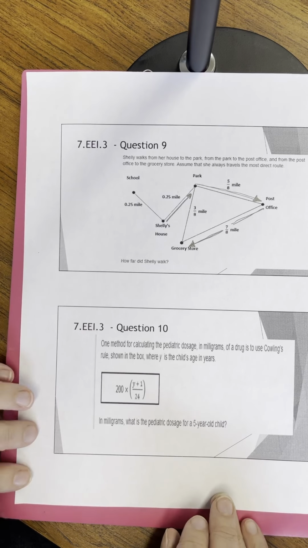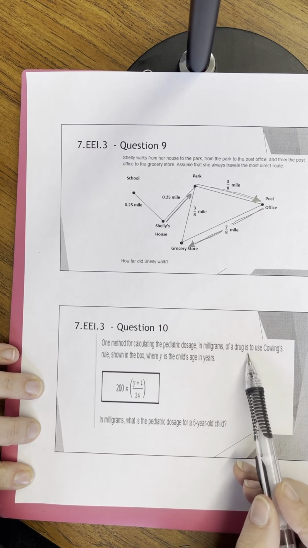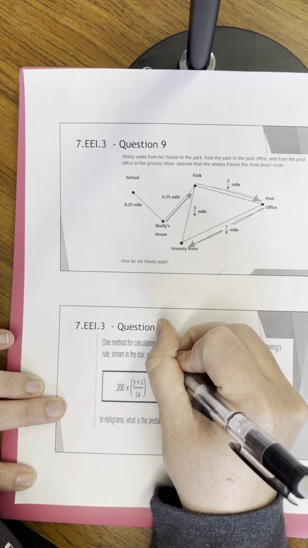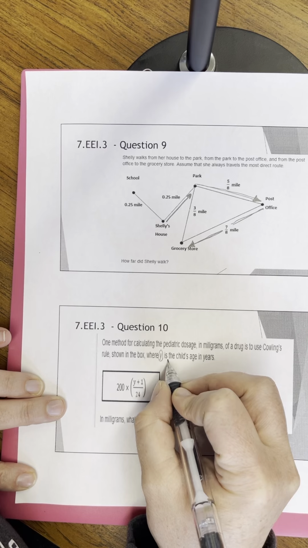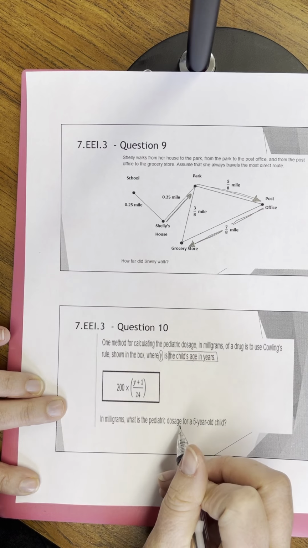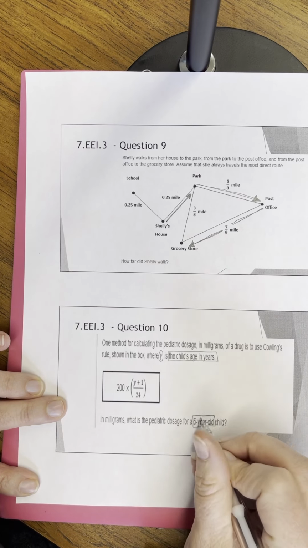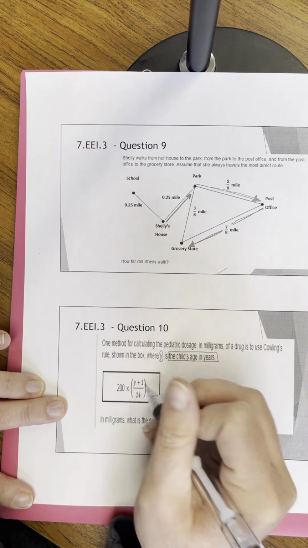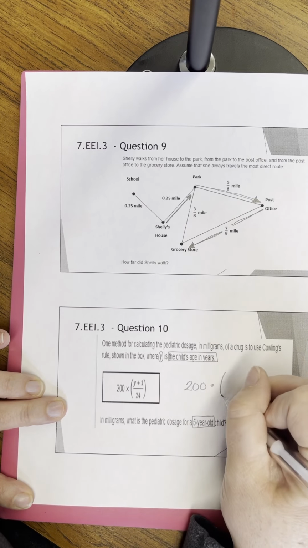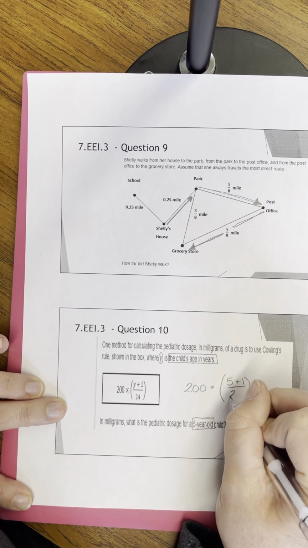All right, and question number 10 reads, one method of calculating a pediatric dosage in milligrams of a drug is to use Collins' rule, shown in the box, where Y is the child's age in years. So the child's age in years is very important to know here. All right, in milligrams, what is the pediatric dosage for a 5-year-old? Well, so if Y is the number of years a child is, we're gonna put 5 in for Y and then just solve. So we got 200 times 5 years, so that would go up here in the Y, plus 1 divided by 24.